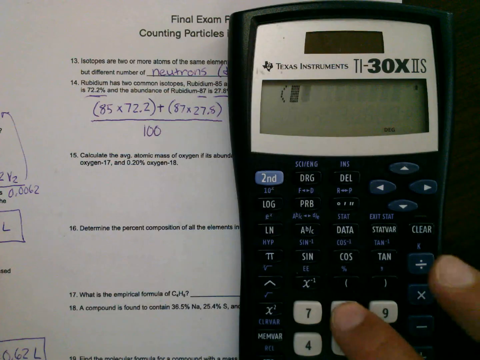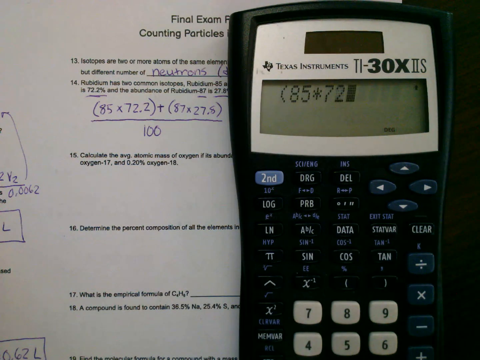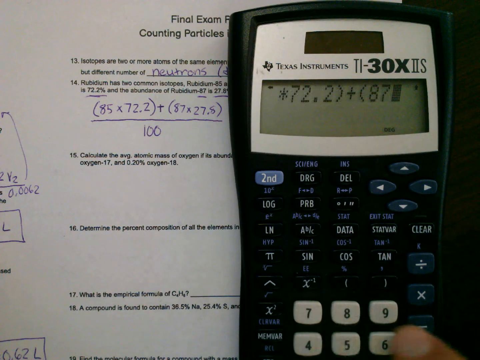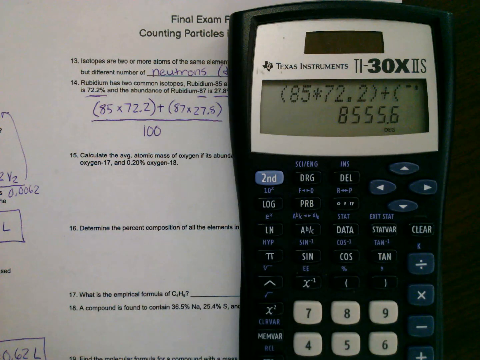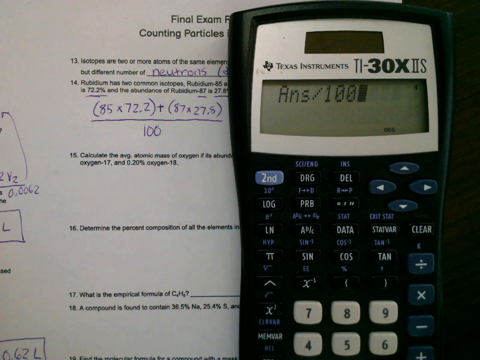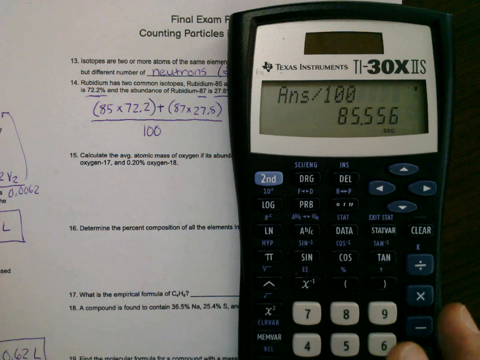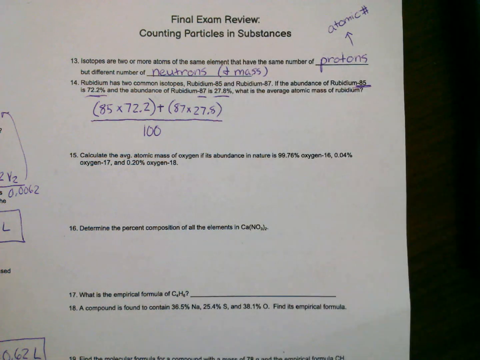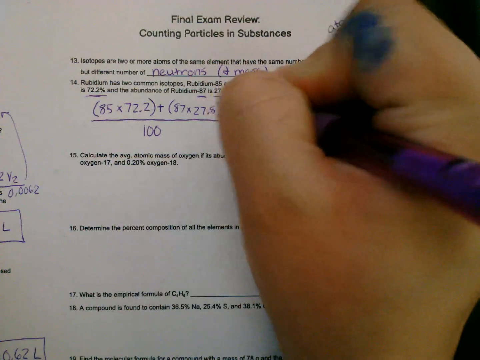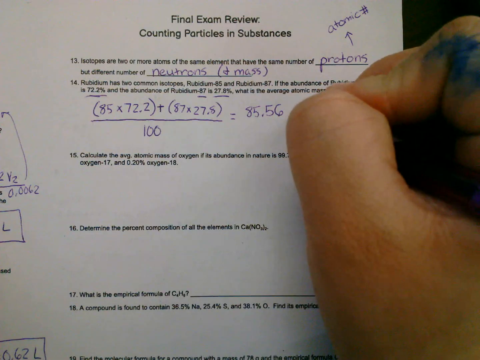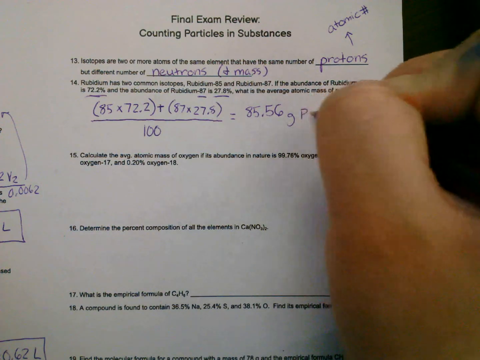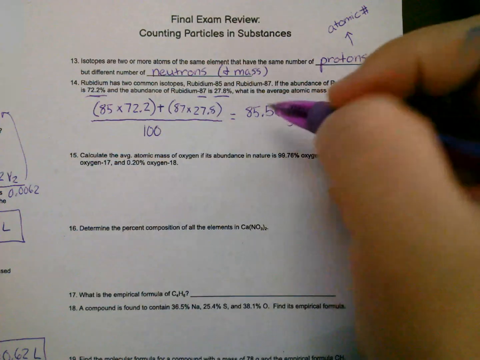Otherwise, the order of operations will mess this up. So we're going to do parentheses 85 times 72.2 plus 87 times 27.8. So that's 8555.6 divided by 100. The mass is about 85.556, so we're going to round that to 85.56. And that is our mass of rubidium.